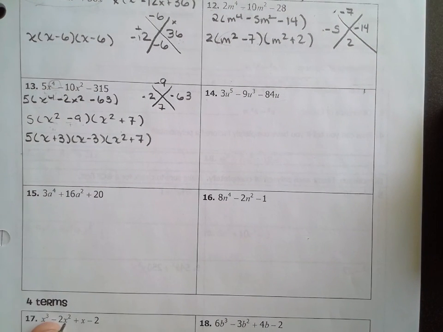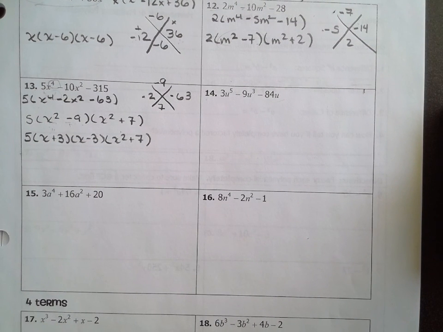Okay? Because remember, when we're solving a polynomial, we factor it out and set the factors equal to 0 and solve for x. And those are x-intercepts. Okay? All right.